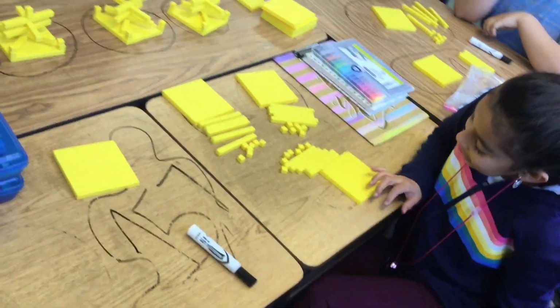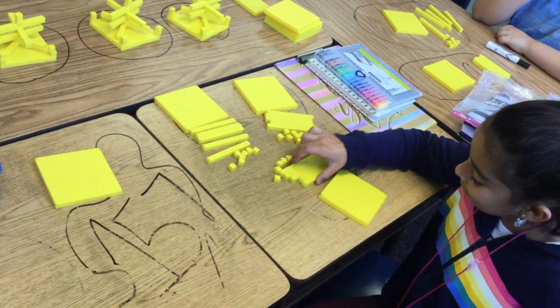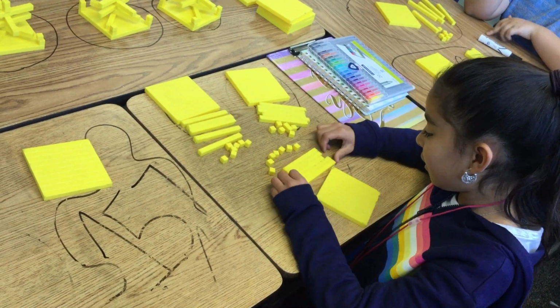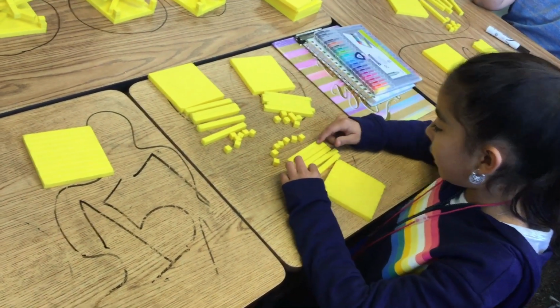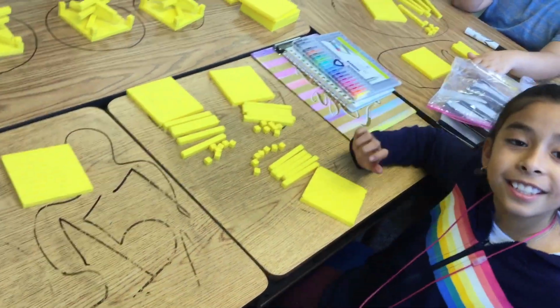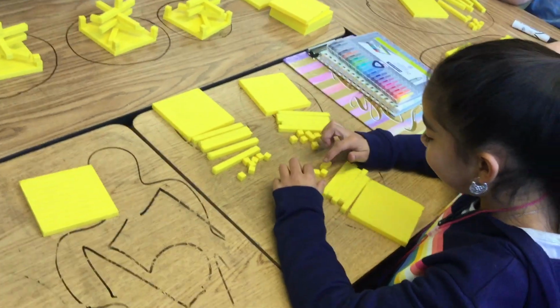Okay, so how many hundreds do you have? 1. No, how many hundreds do you have? 3. 300. How many tens do you have? I mean 10, sorry. 15. 15 ones? And how many tens? And how many ones?